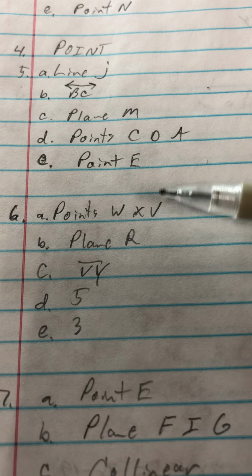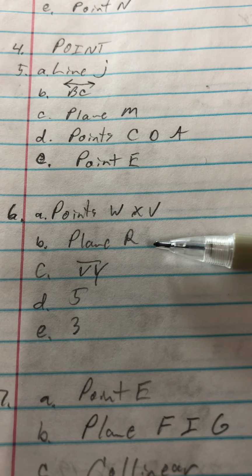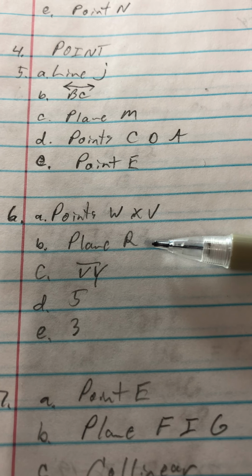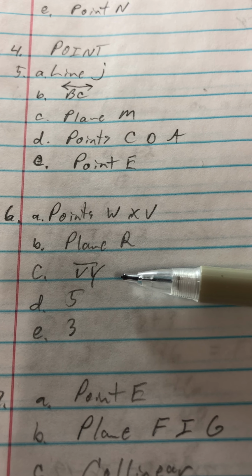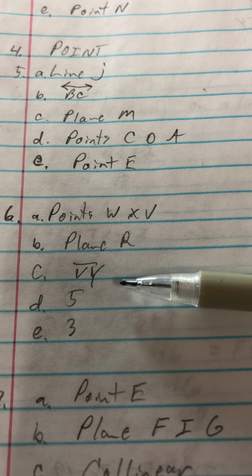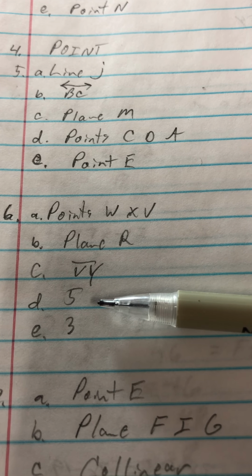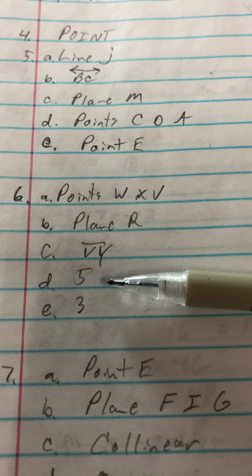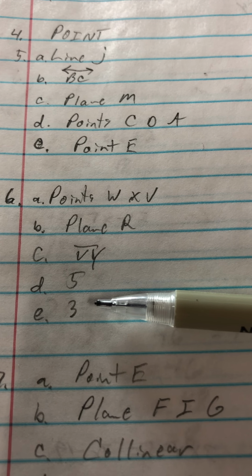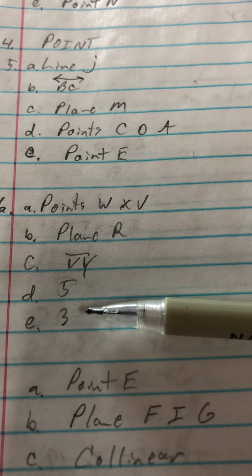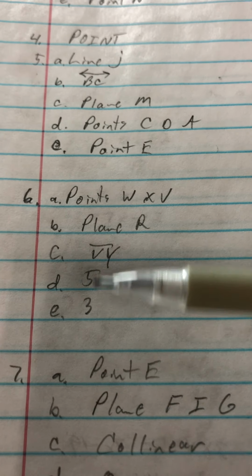Slide 6. 3 coplanar points. A plane containing point X. The intersection of plane R and plane ZVY. How many planes appear in that figure? 5 of them. And how many planes contain point W? I have 3.